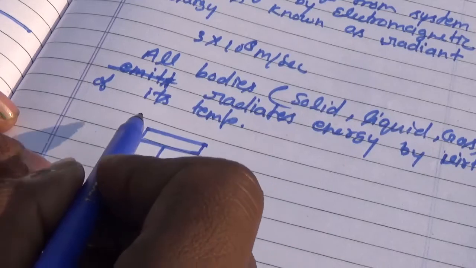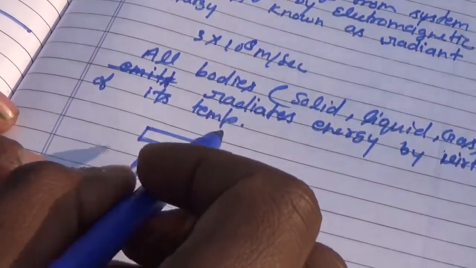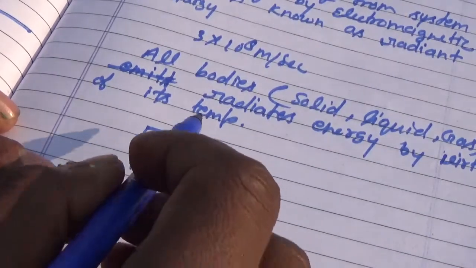So dear students, as we have told you, all bodies radiate energy, we can say heat energy.